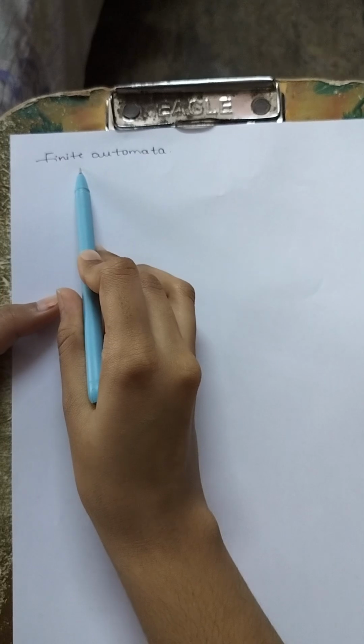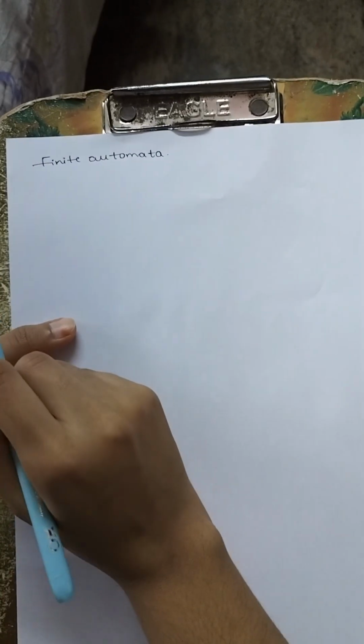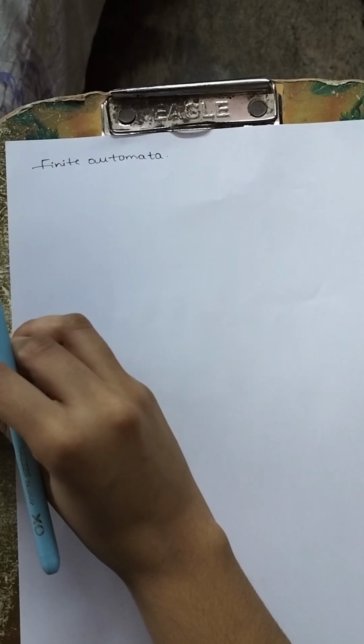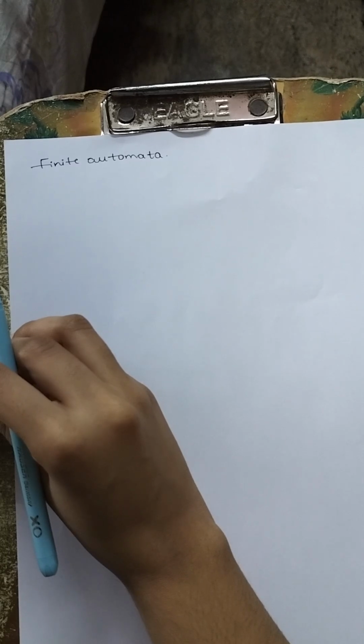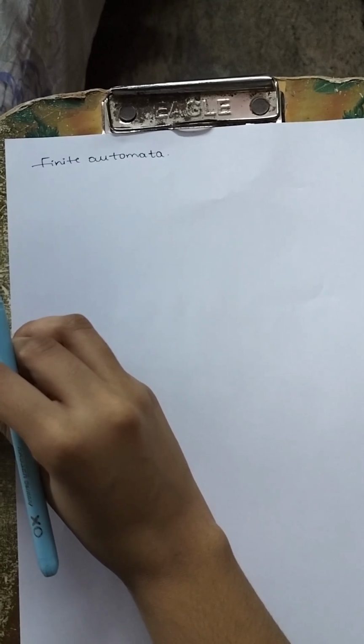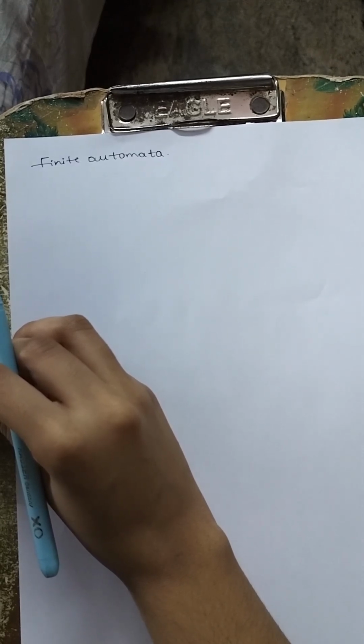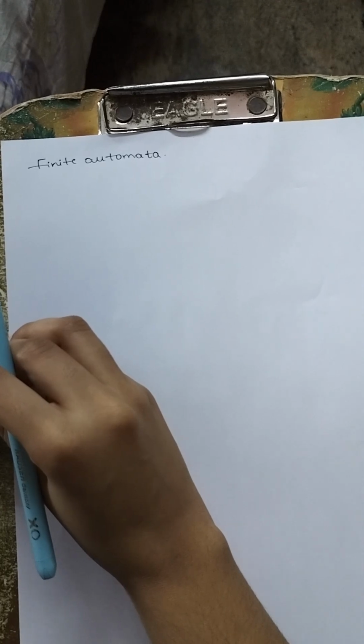Hello guys, in this video today we are explaining the representation of finite automata, where finite automata can be described in a graphical and a tabular representation. Now we are going to see the finite automata in a detailed theoretical manner.